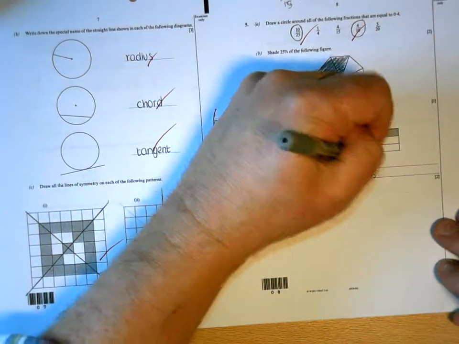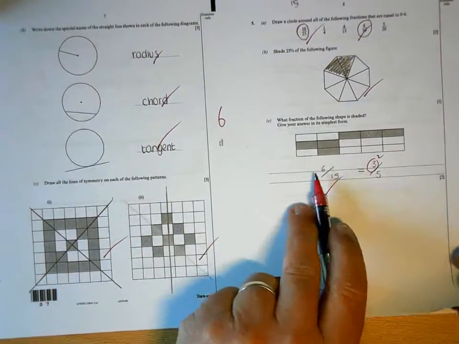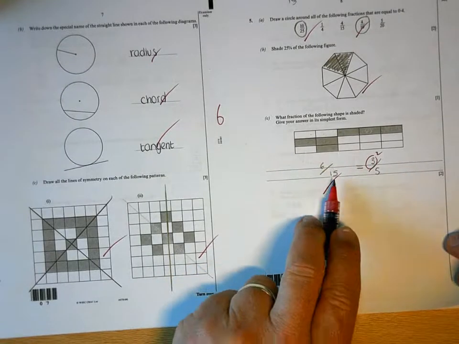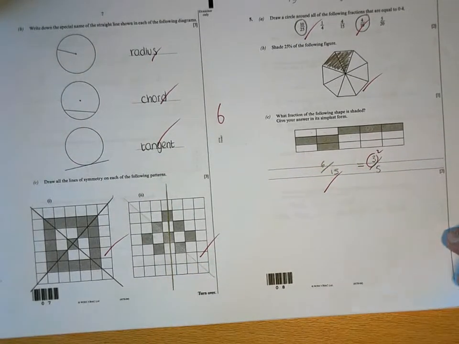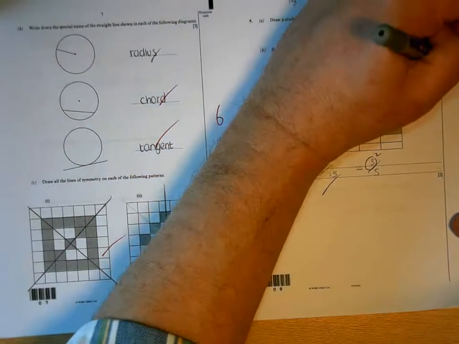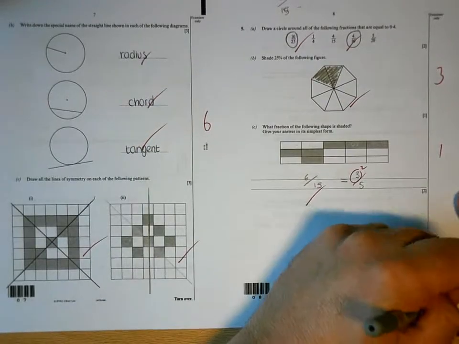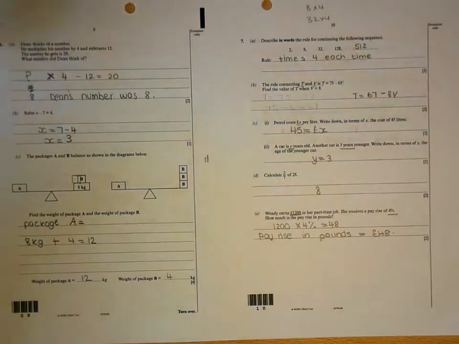That's right, unfortunately that's 2. You're dividing both of those numbers by 3. 6 divided by 3 is 2, and 15 divided by 3 is 5. So you only get one of those 2 marks there. 10 for that page, still an excellent start.